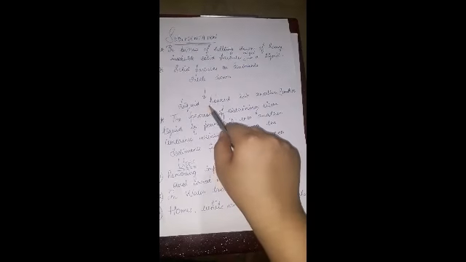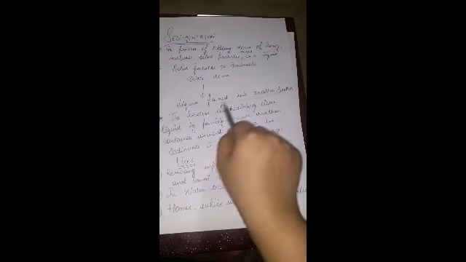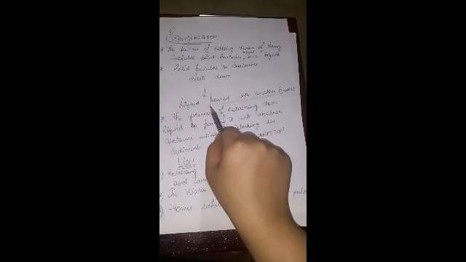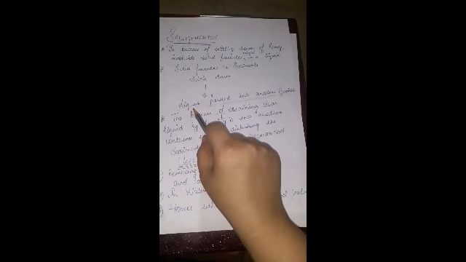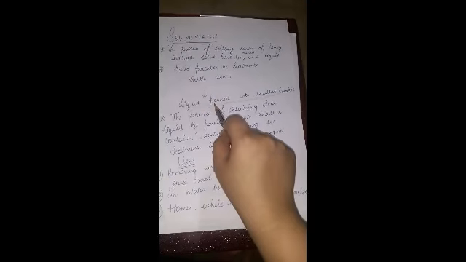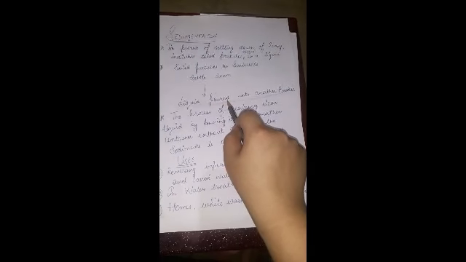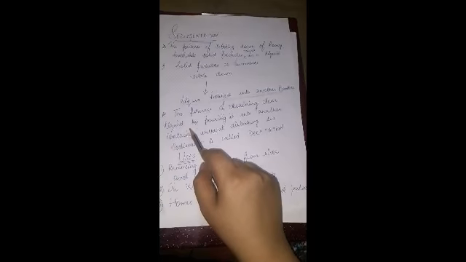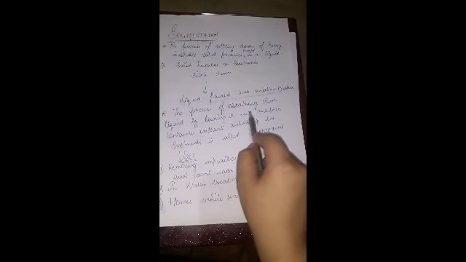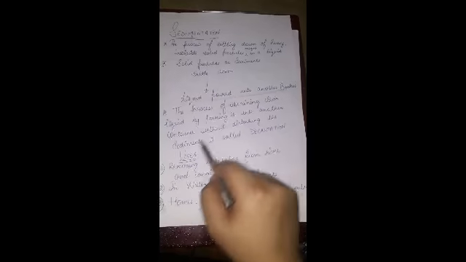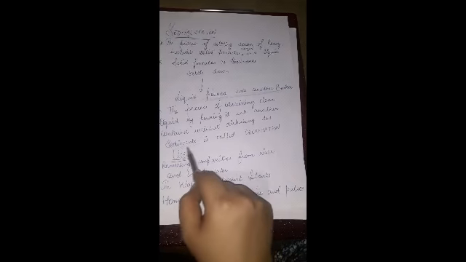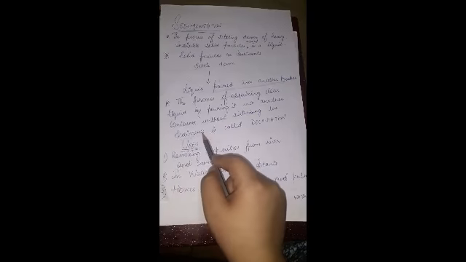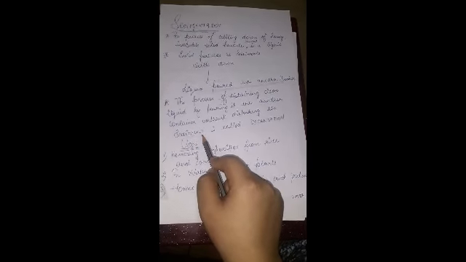We pour that clear water into another liquid. That is, after sedimentation, we will pour that liquid water into another beaker, and the process of obtaining clear liquid by pouring it into another container without disturbing the sediments is known as decantation, which is the next process.